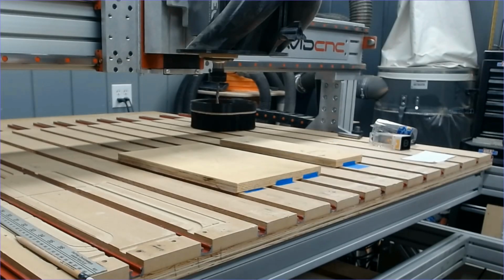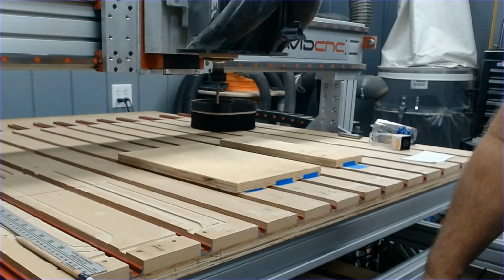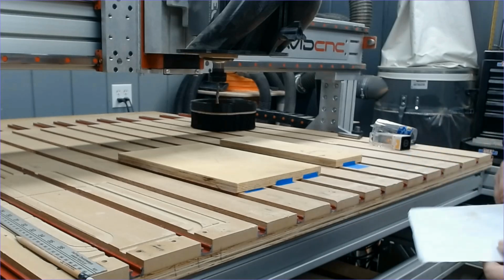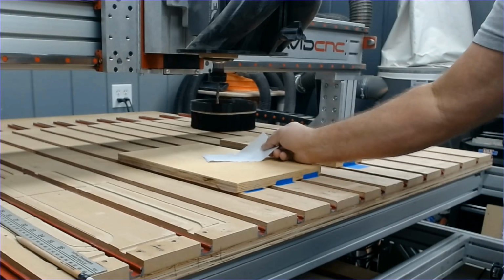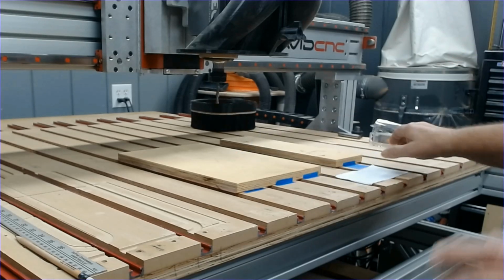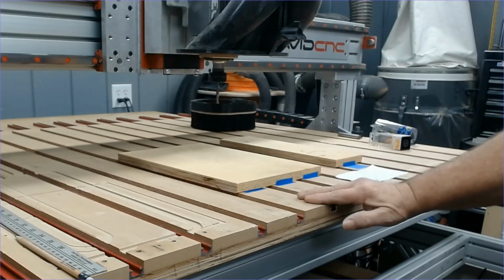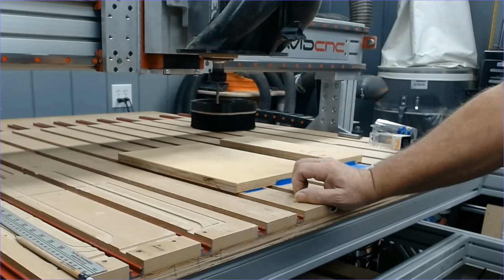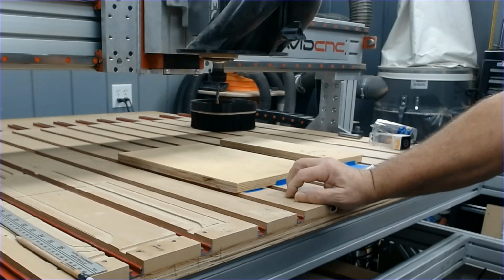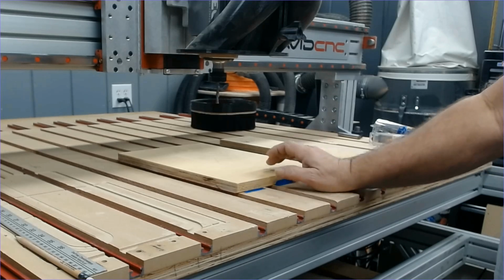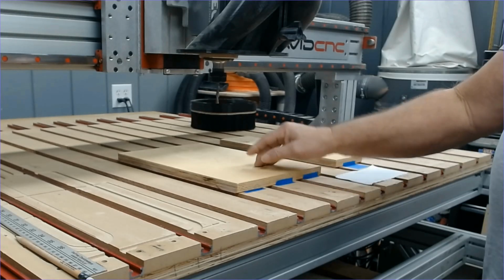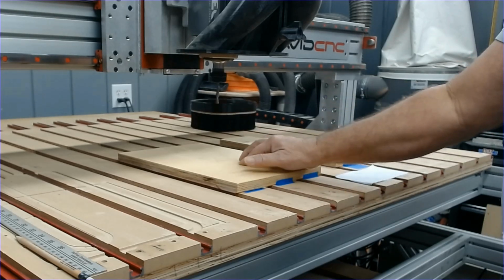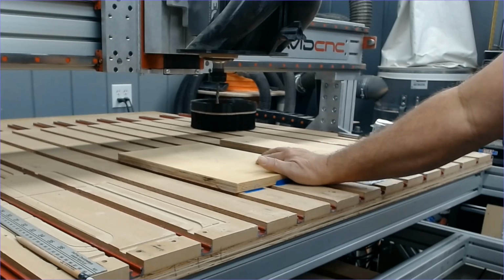Okay, now when setting the Z0, there are several ways you can do it. If you don't have a touch plate, I'm sure you've all seen people use the paper on the material method. That is still a viable method, and it does work amazingly well. It's just a little more time consuming and a little less accurate than using the touch plate. Now again, we're going to be setting the Z0 here to the surface of this material.